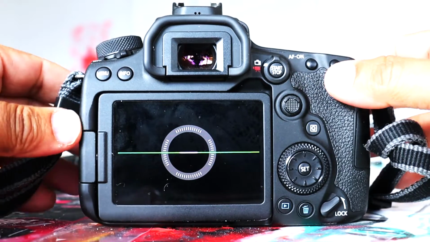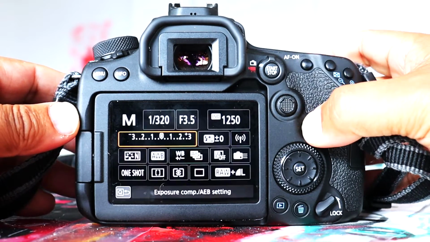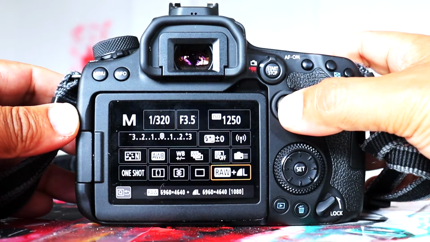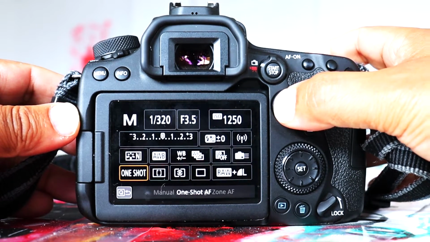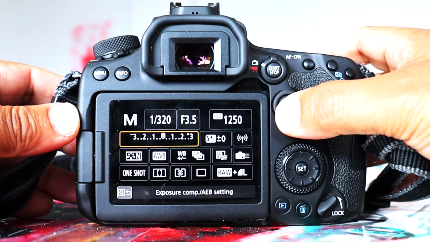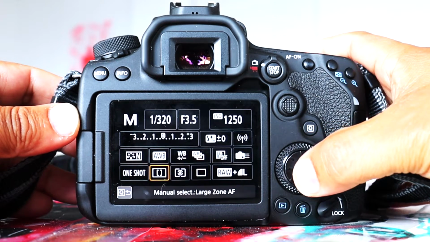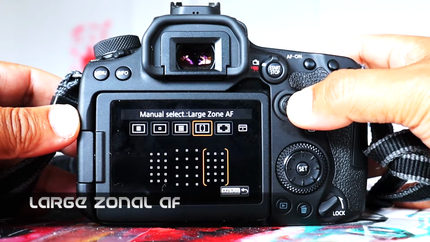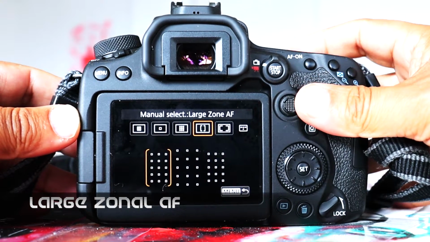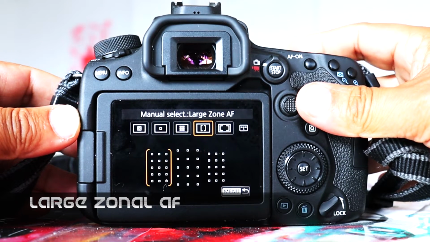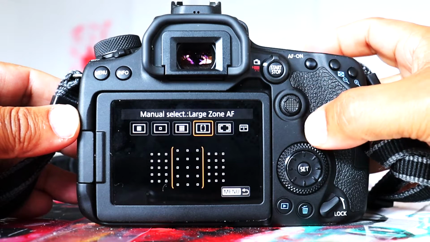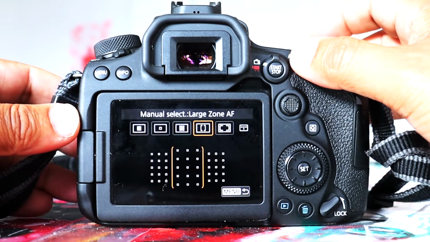And what I'm going to do now is go to my Q button, and here you can hover through with this joystick all the different settings that are available to you, and I am going to select this icon over here. Press select, and then here are your focus points. So you can literally hover through it, or you can do it with the wheel at the top, or you can use this joystick to navigate through your focus points.